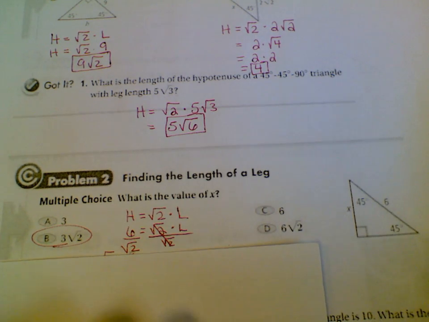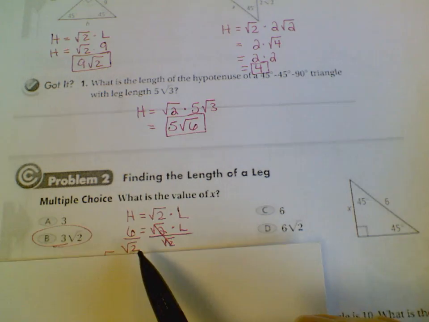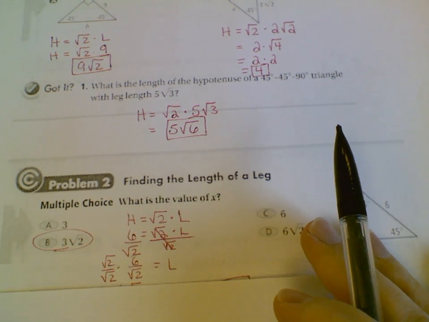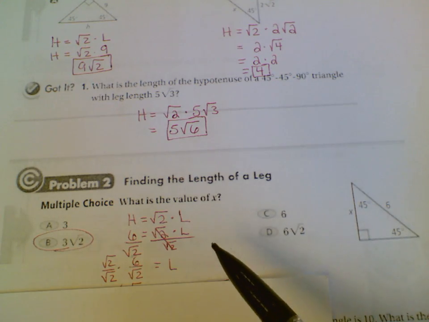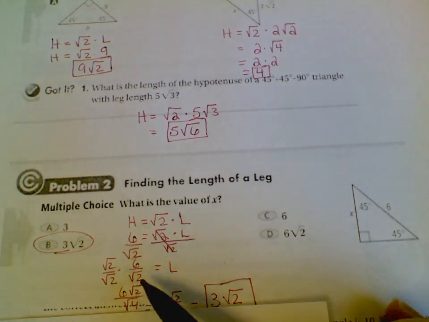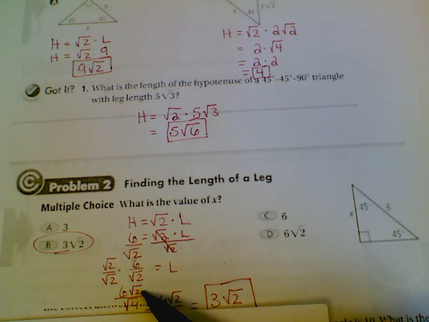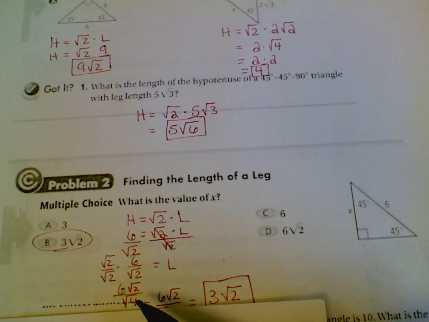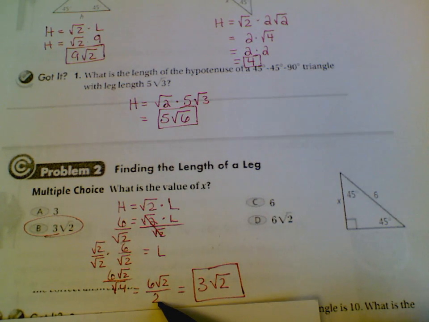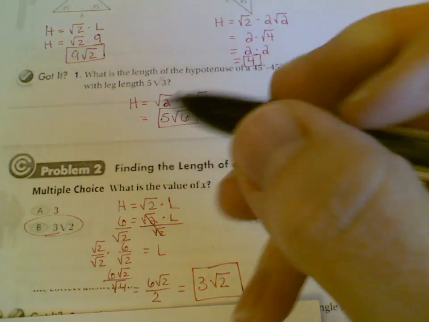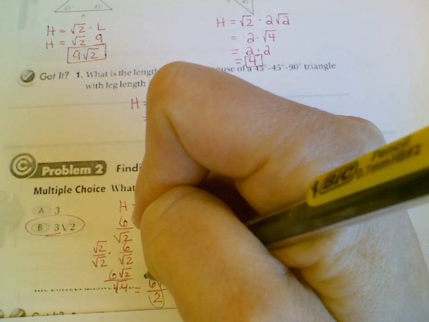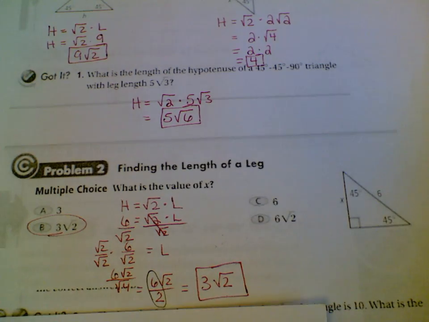Remember when you were simplifying radicals that you had to rationalize the denominator, which means you can't have a radical in the denominator. So I would multiply the top and the bottom of that fraction by the square root of 2. I would multiply straight across, and I would get 6 square root of 2 on top. Multiplying these radicals would give me square root of 4. Then I would simplify the square root of 4 and get 2 in the denominator, and 6 square roots of 2 still on top. Then I would reduce 6 over 2 and get 3 square roots of 2.